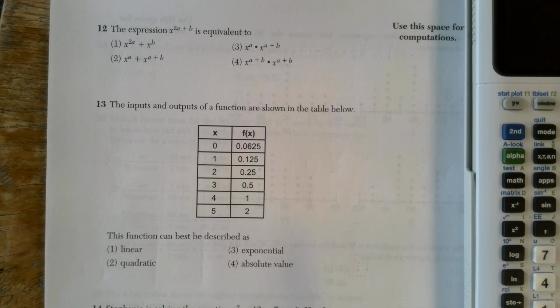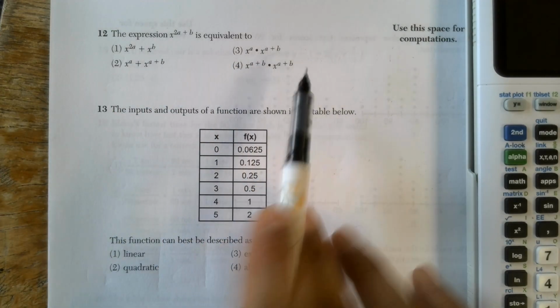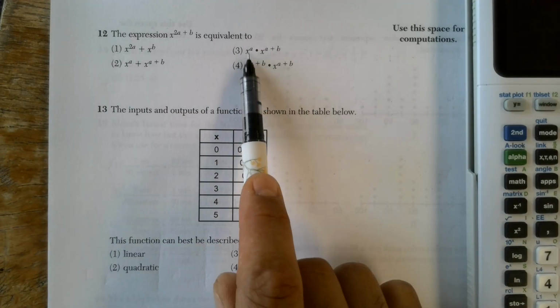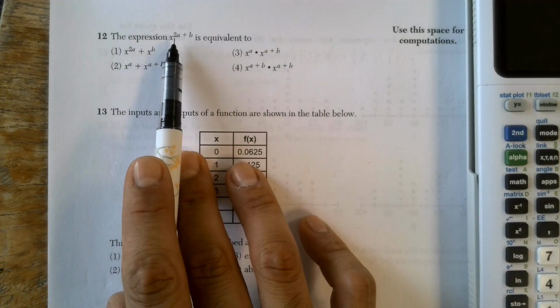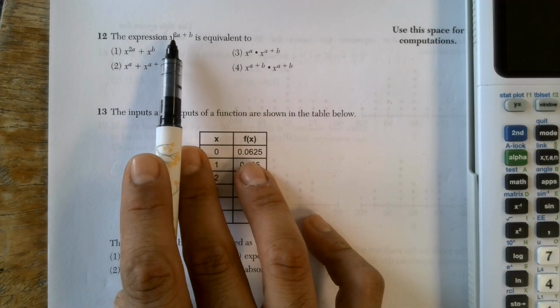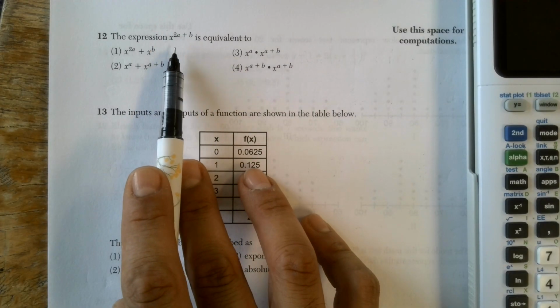All right, so number 12 is the expression x to the 2a plus b is equivalent to one of these here. So the easiest way to think about this is the law of exponents. When we are multiplying things, we are going to add our exponents together. So first of all, this has to be multiplication because we are clearly adding something up and we're not changing the base at all.